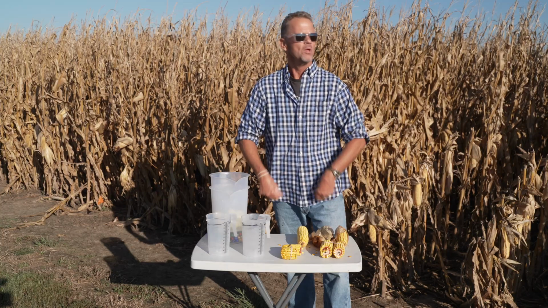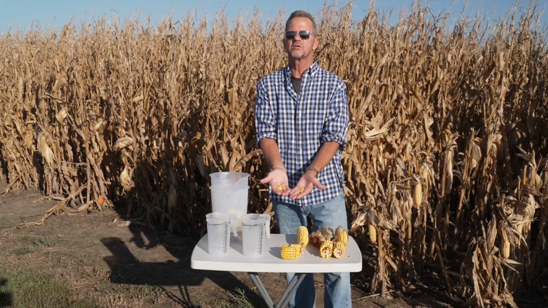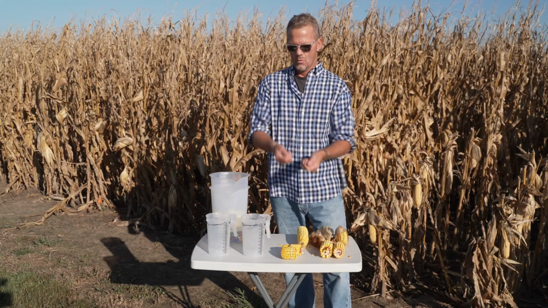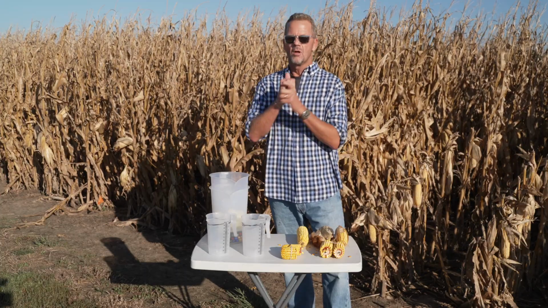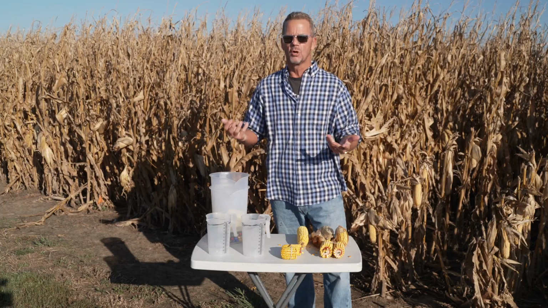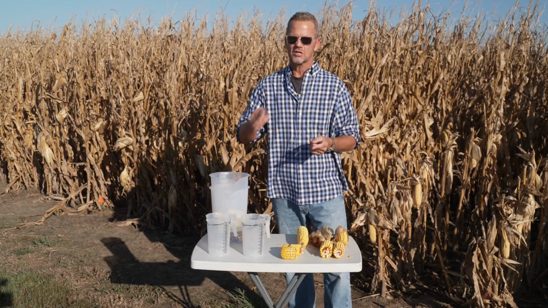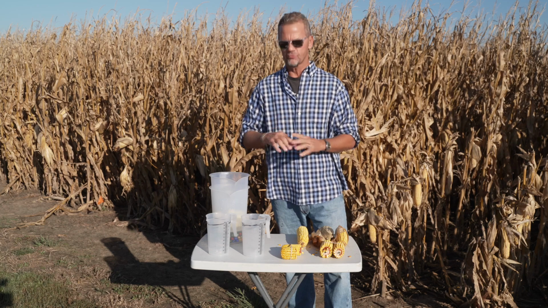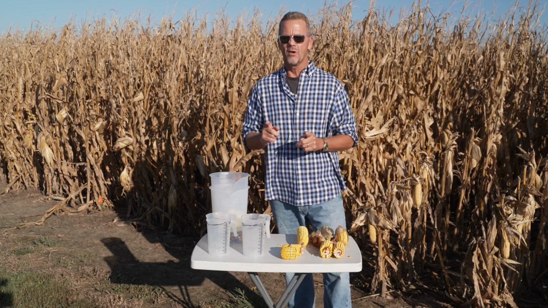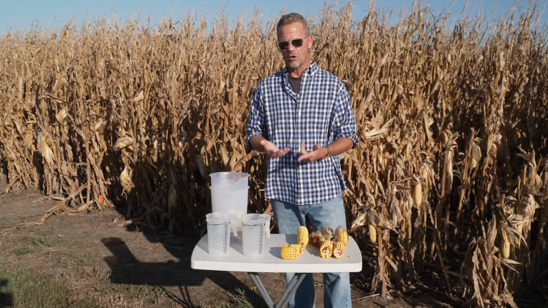Now kernel weight, test weight, which one of these will have better test weight? The one with the smaller kernel. Why do I say that? Because remember, test weight's volumetric. Test weight is the total weight of a bushel. What that also means is that's 32 dry quarts. So what's the total weight of 32 dry quarts? Number 2 yellow corn is an average of 56 pounds per bushel.